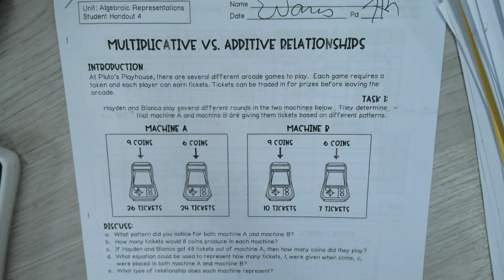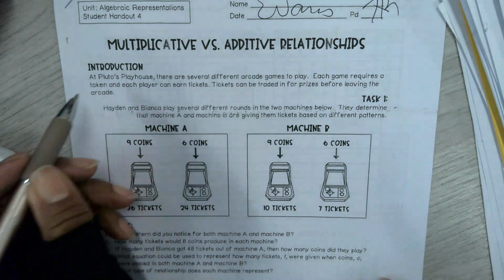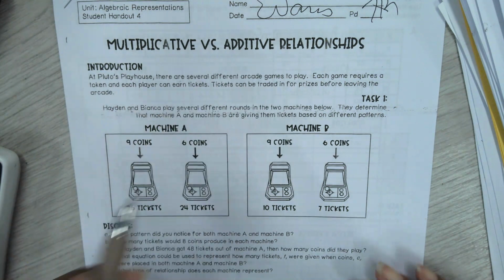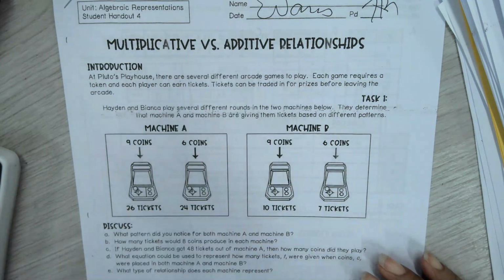If you're at Main Event, each game requires a token, and each player can earn tickets. Tickets can be traded in for prizes before leaving the arcade.